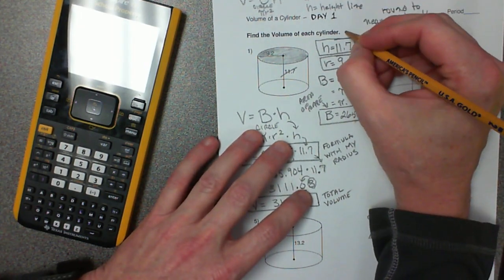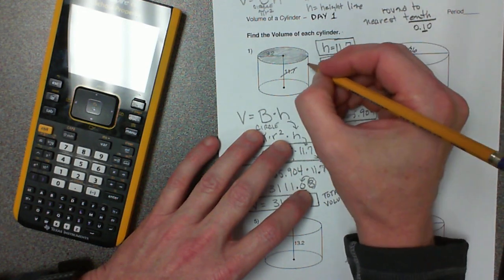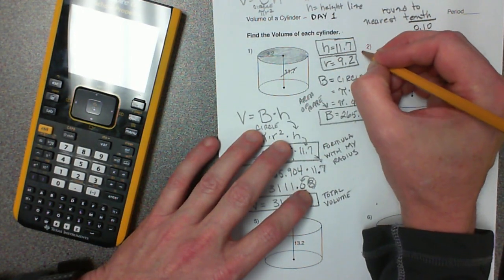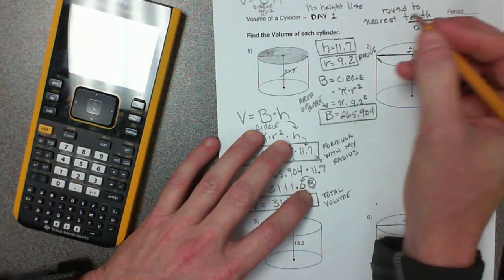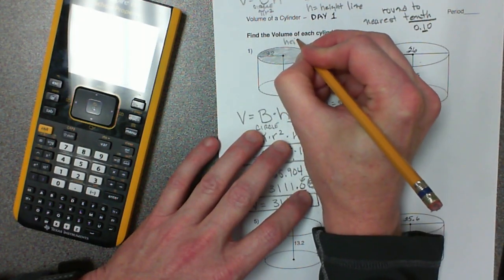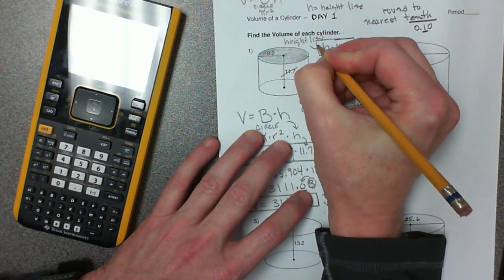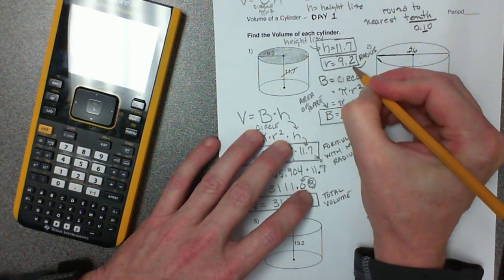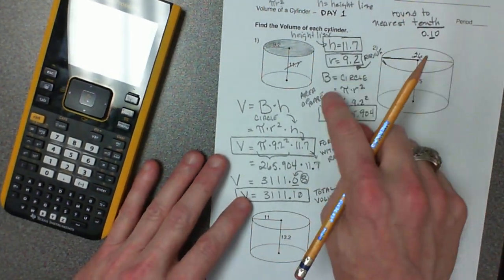I have my height line here and my radius. Let's write radius here. And H-E-I-G-H-T, height line here.